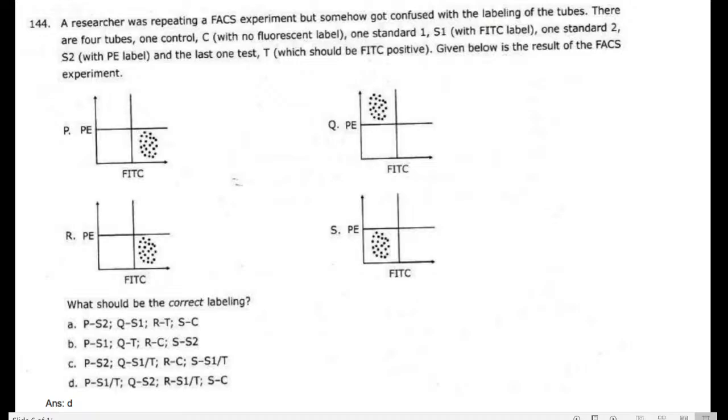These colors are recognized by the system. FITC gives one kind of color, and phycoerythrin, PE, gives another.